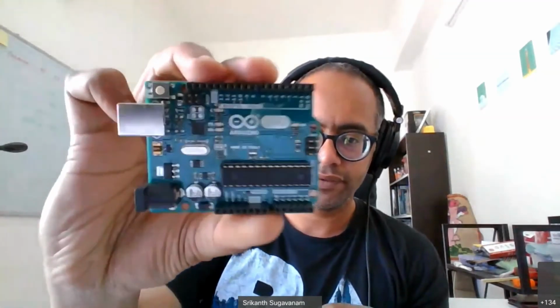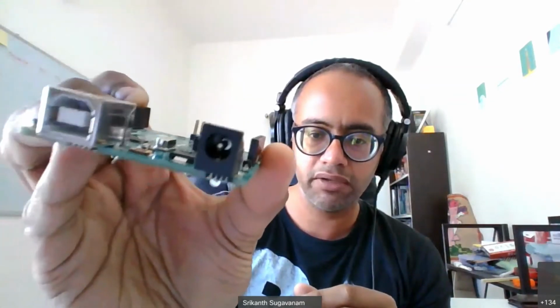Okay, so first of all, let me just show you what the Arduino looks like in case you haven't seen it already. Well, this is how an Arduino looks like. It's very small, it's compact. You've got a USB and you've got a power supply that you can use either. So you can also power it from the computer using this USB knob.